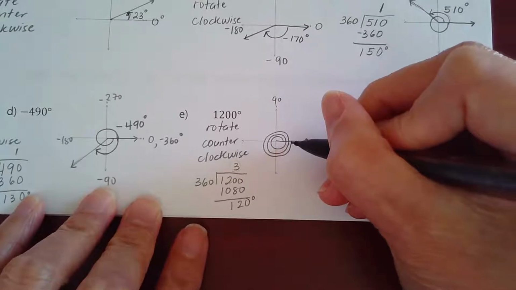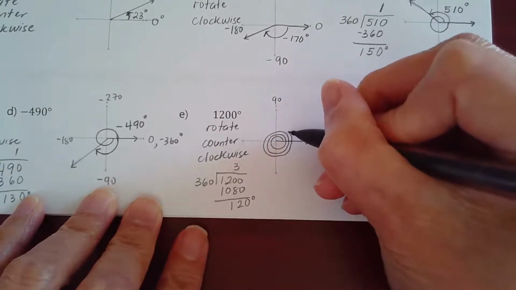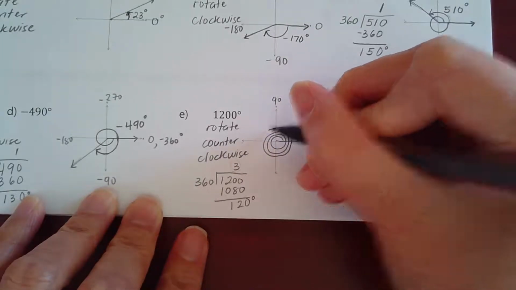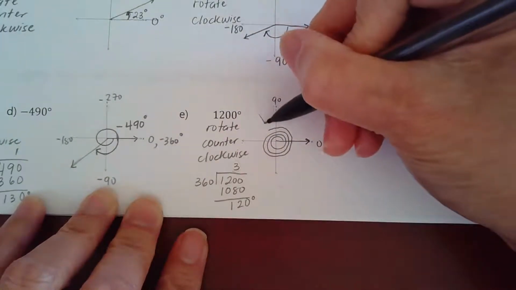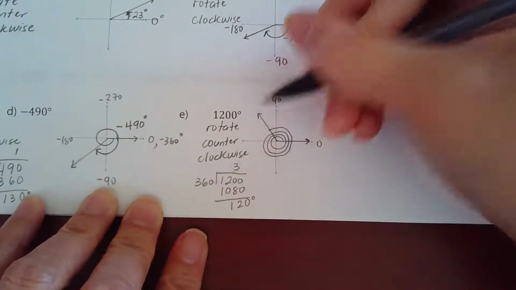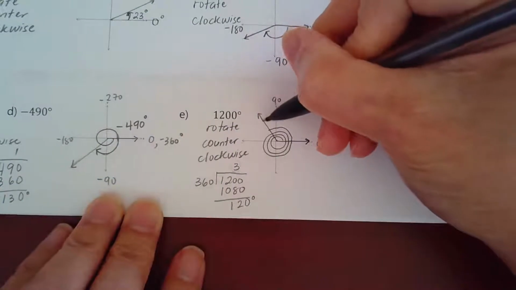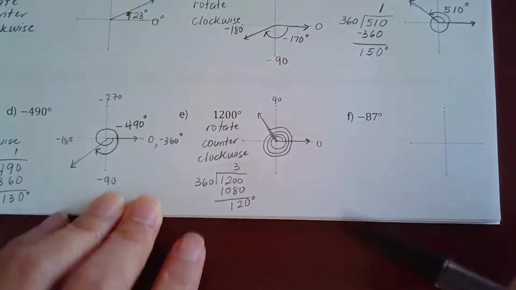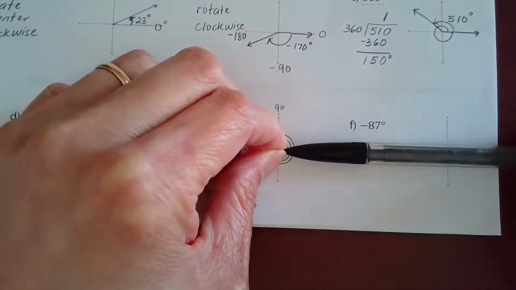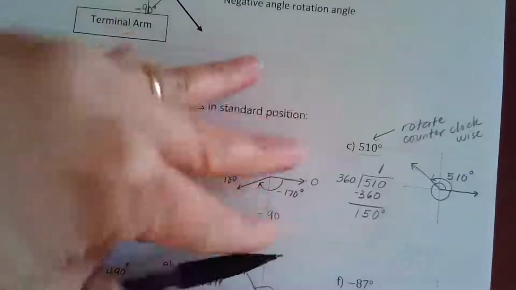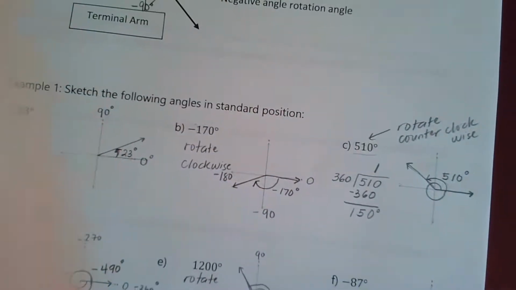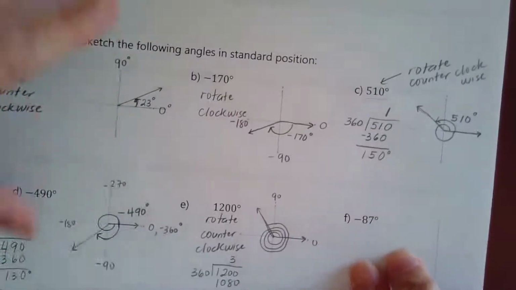So from here, if I go 90 more, and then another 30 degrees, that's going to give us, okay, this is where the terminal arm is going to be. So it's like here, rotating 1 rotation. Oops, sorry. And bring this up a bit this way.